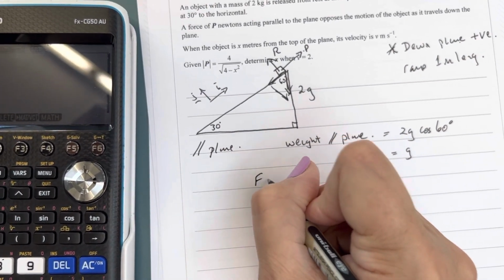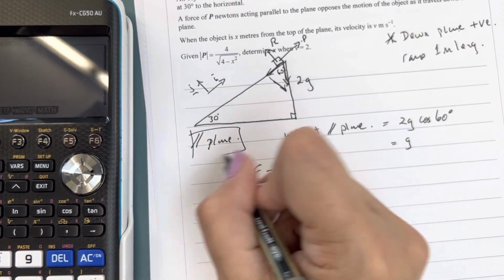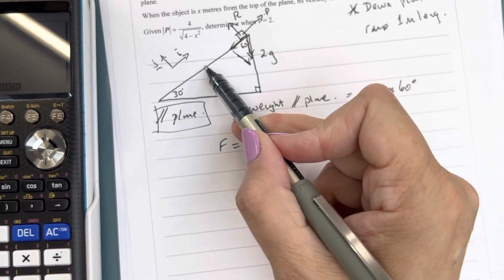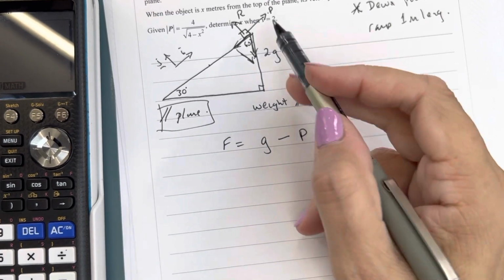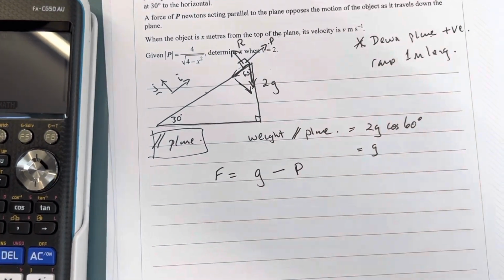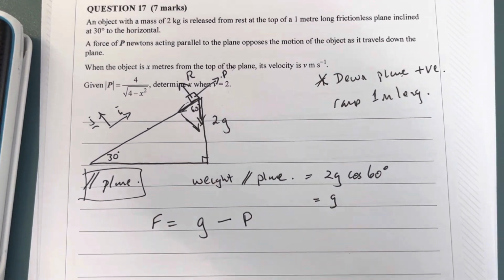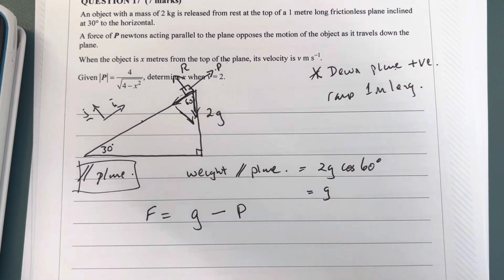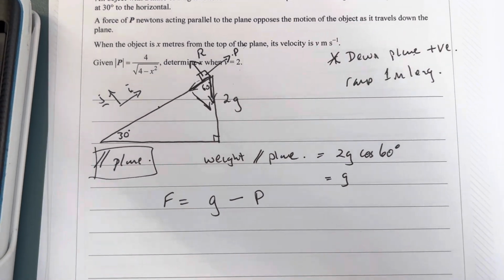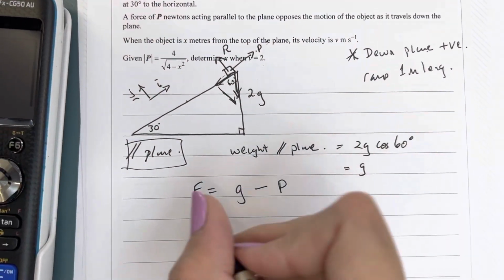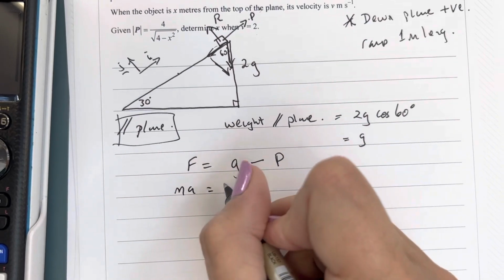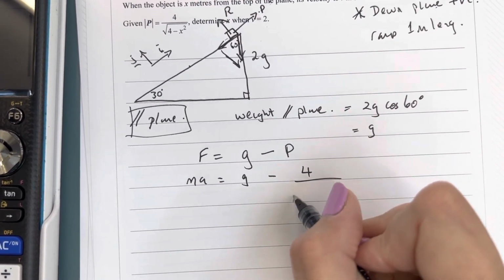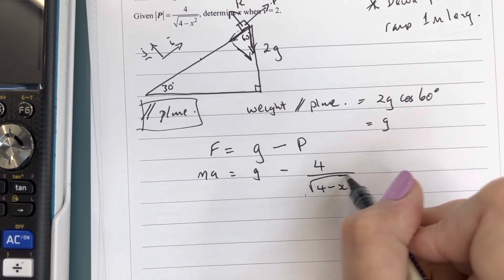So my force parallel to the plane is g going down the plane and P going up the plane. That's because I've defined down the plane as my positive direction. If you'd made different assumptions, yours might look a little bit different. Now F is ma.